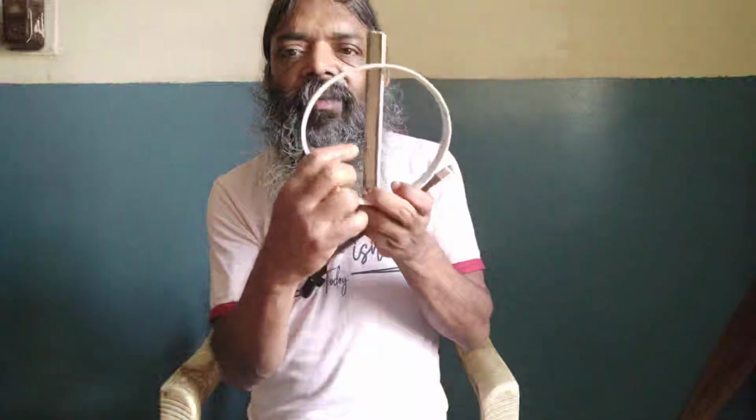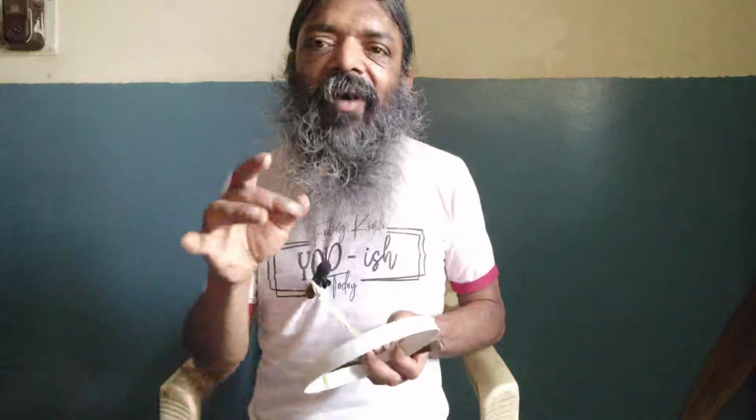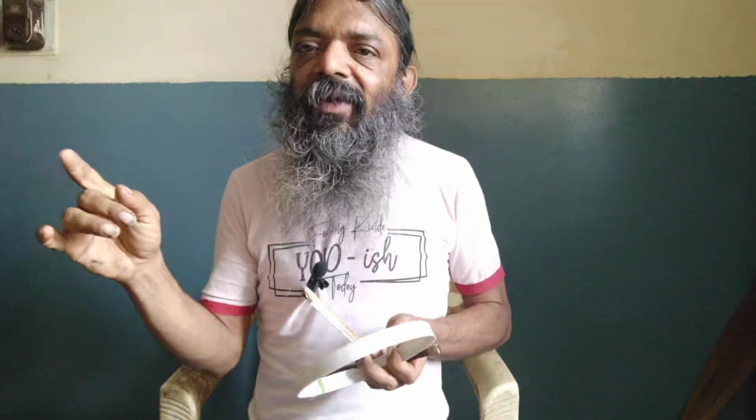If this is a, then the equation of the circle is x square plus y minus a whole square equal to a square. Taking x equal to r cos theta and y equal to r sin theta, in that fashion it becomes r square cos square theta plus r square sin square theta minus 2 a r sin theta equal to a square.